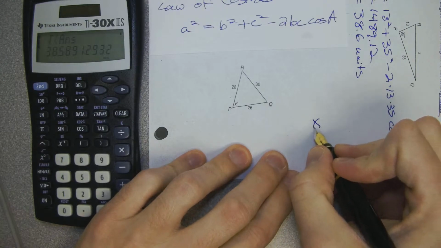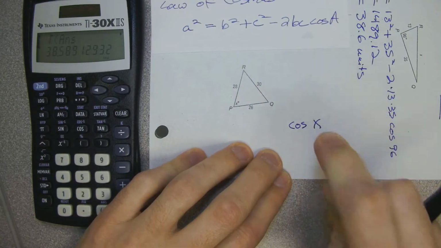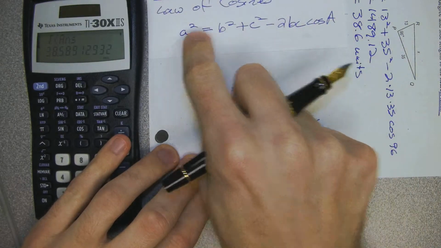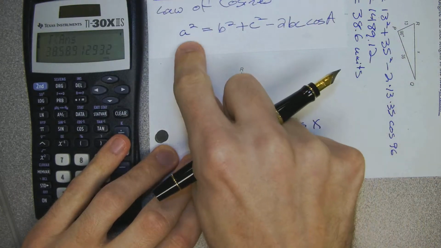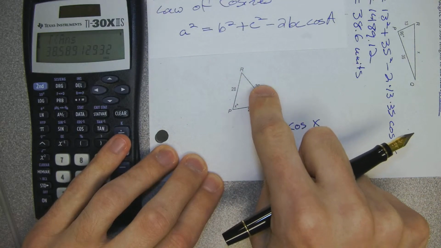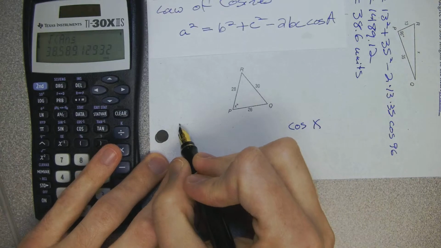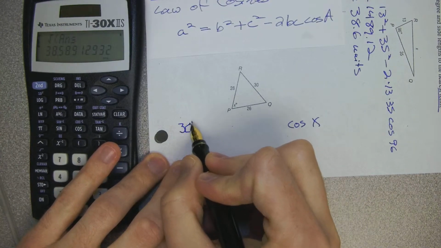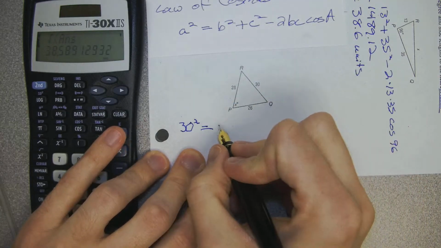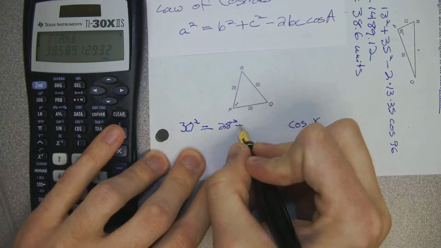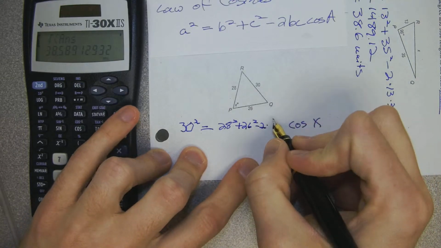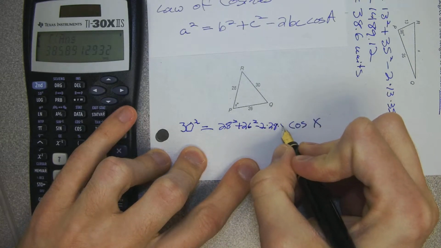So x cosine. And then remember, this angle and this side bookend each other, so the side that matches up with this angle has to go on the other side of the equation. So x goes here, that would be side x, so to speak. So 30 squared needs to go all the way over here. 30 squared equals. Now we can write in all the rest of this. So 28 squared plus 26 squared minus 2 times 28 times 26.